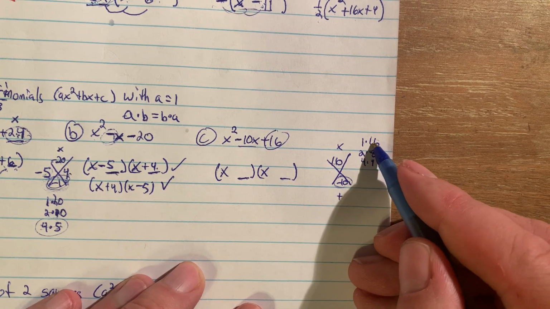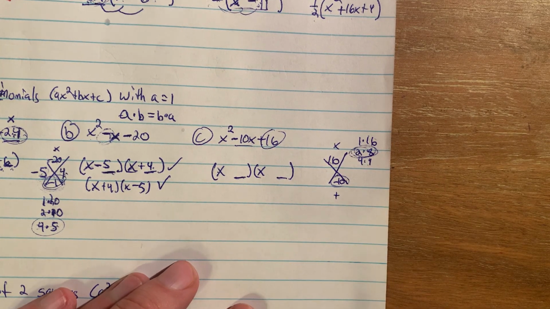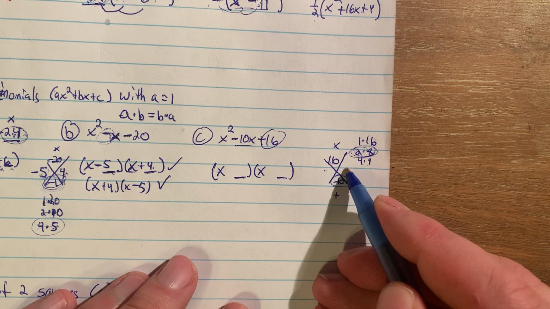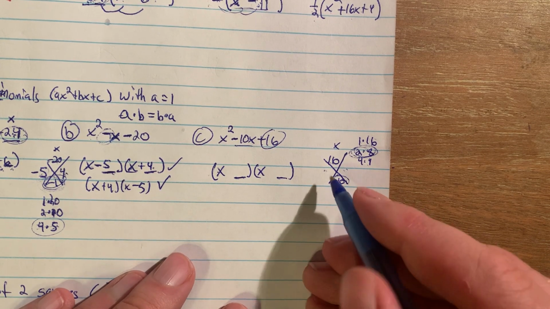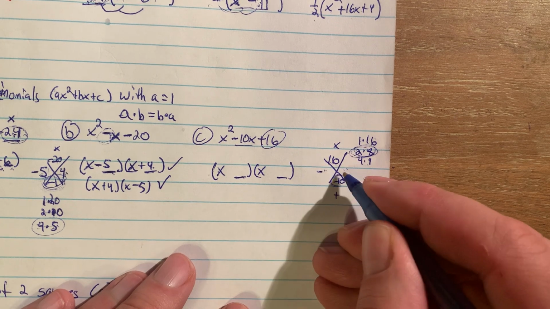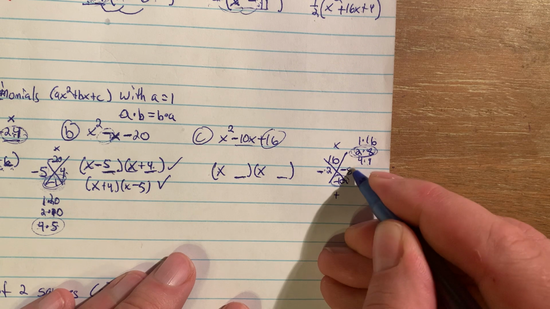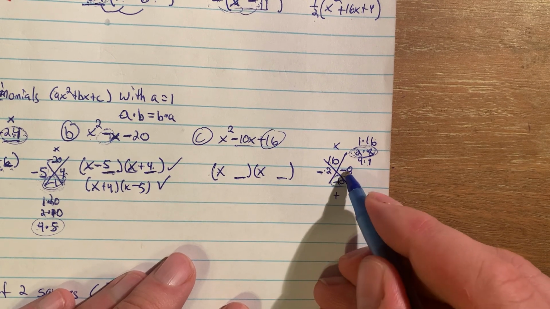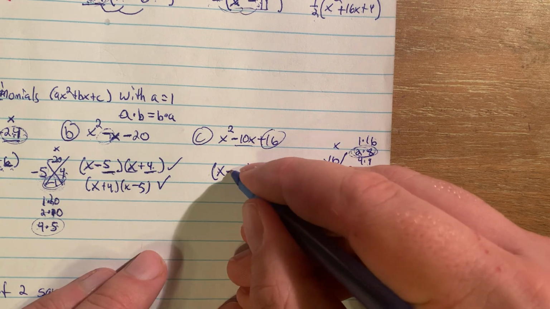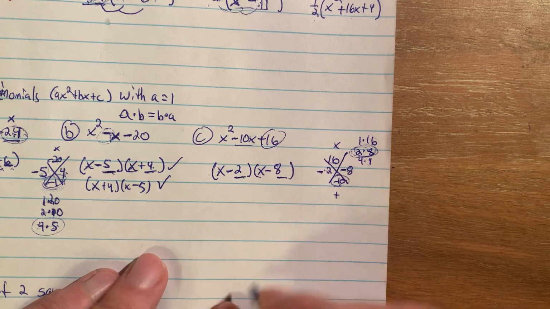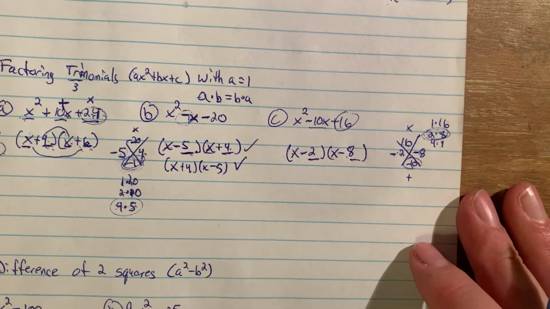1 and 16 won't combine to make 10. 4 and 4 won't combine to make 10, but 2 and 8 will. Now, if I just did 2 times 8, that would be 16, but 2 plus 8 would be positive 10. I can also multiply to make a positive by doing a negative times a negative, and that's what has to happen here. It's negative 2 times negative 8. A negative times a negative gives me a positive, but negative 2 plus negative 8 is negative 10. So negative 2 and negative 8, or I could have done negative 8 and negative 2. Both are fine. So hopefully you're feeling pretty good about that.